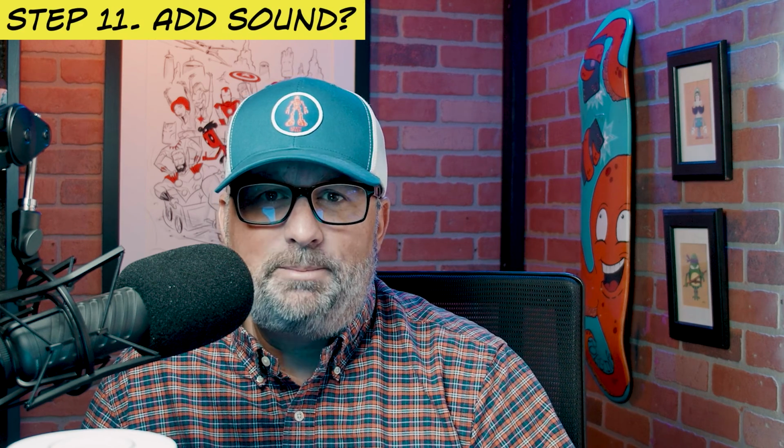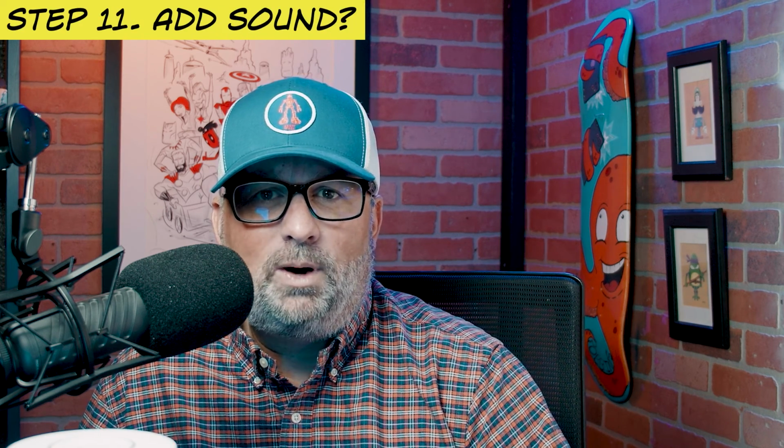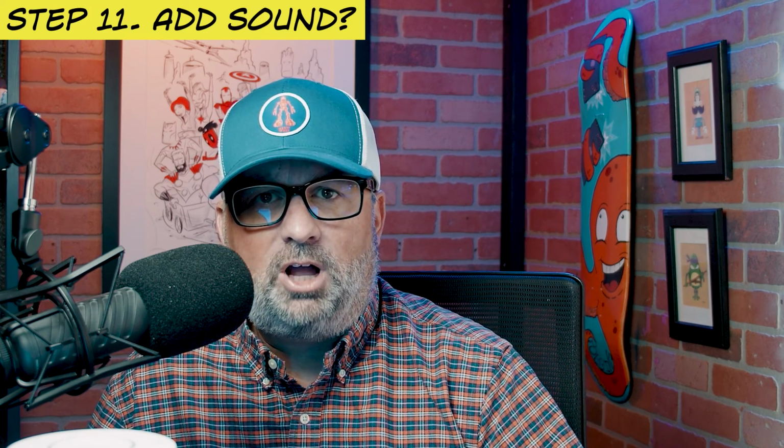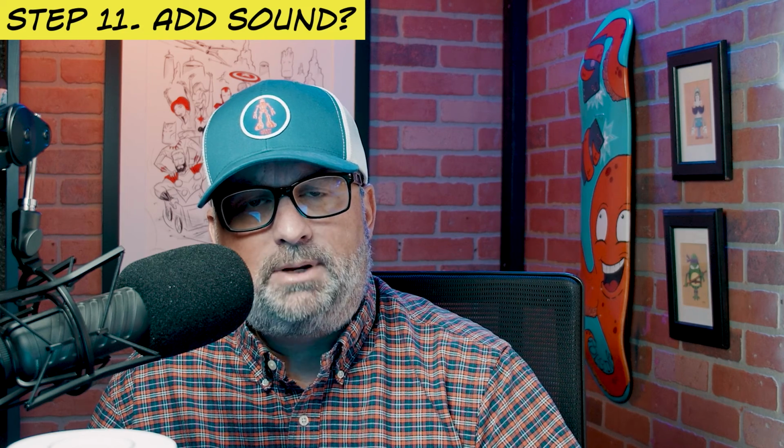Step 11, this would be the time to add music if you want. If you want to add music, things that are helpful sometimes are to have a very subtle audio cue that a text bubble has popped up on screen, slight sound effects just to set the mood. Generally speaking, music over the top of the whole thing doesn't tend to work that well, but you're the comic creator, it's totally up to you. I would keep it simple, keep it subtle, and keep it low.